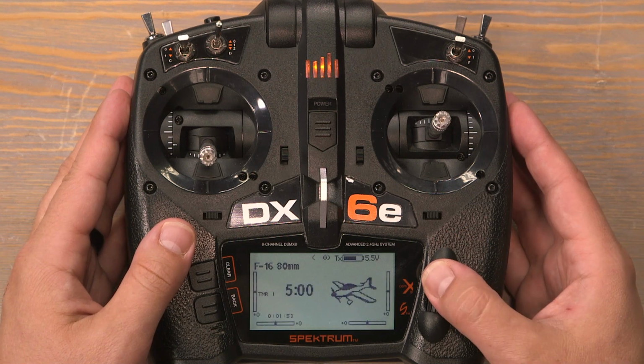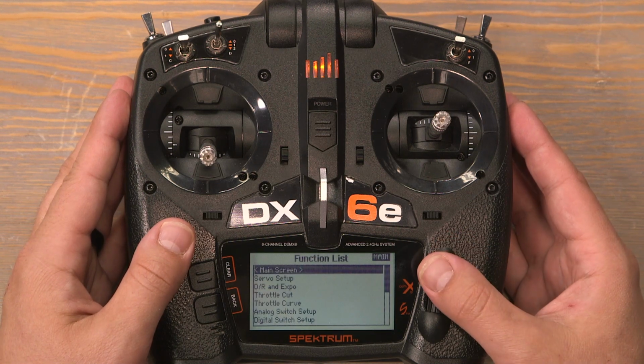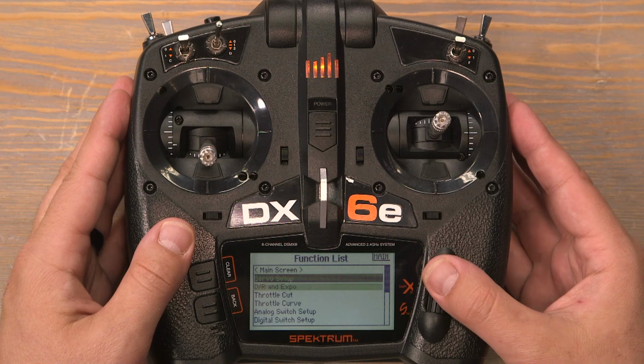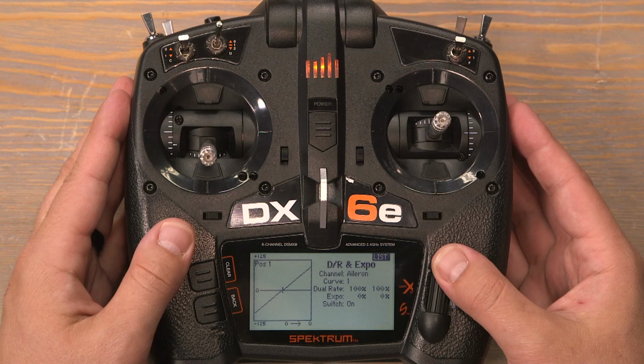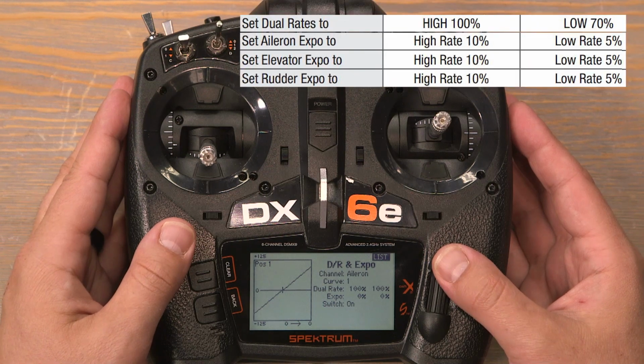And now click the scroll wheel to go back to the function list and scroll down to DR and Expo to set up our dual rates. The manual calls for high rates of 100% and low rates of 70% with a 10% Expo on the high rates and a 5% Expo on the low rates. Let's set that up now.